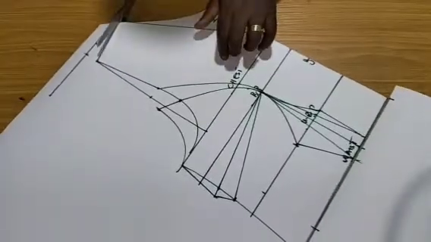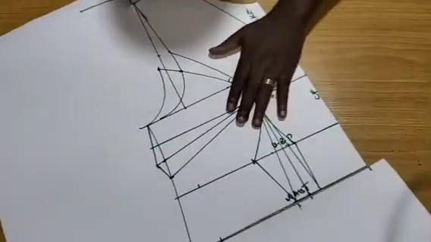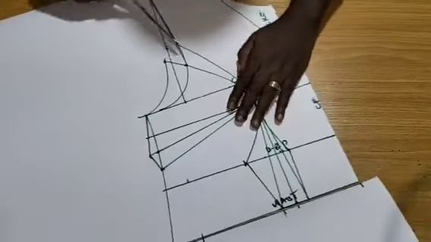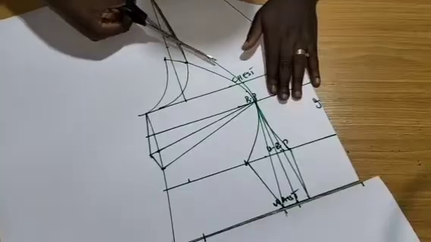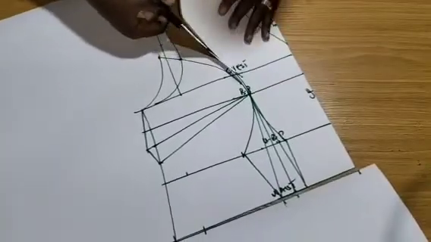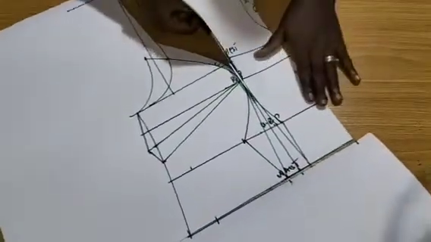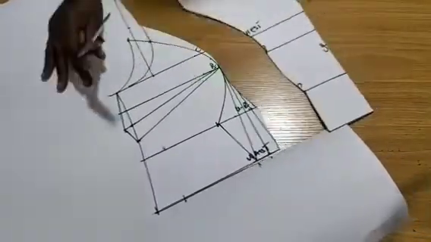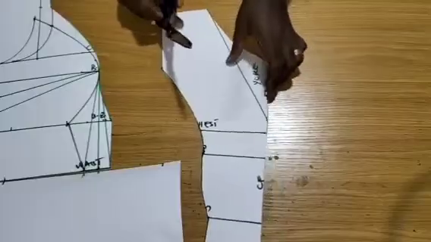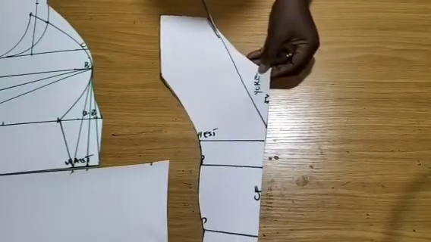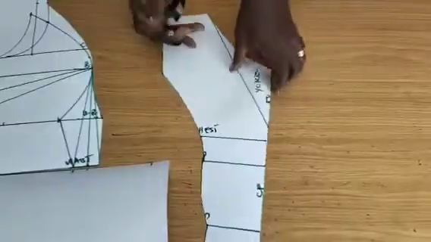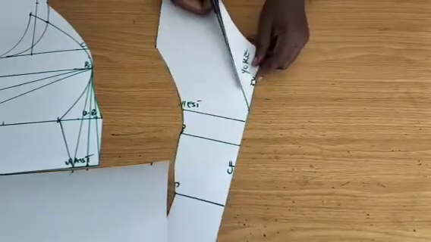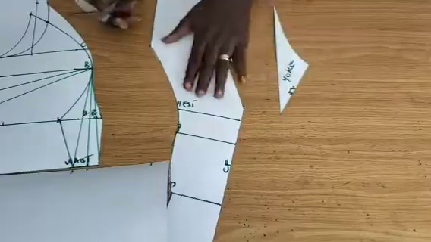The shoulder, I'll go this way, and I'll get to this point, cut through the princess dart. So I'll keep cutting through this princess dart this way. Okay, so here I'm going to cut out this yoke. So this yoke now, I'm going to cut it out. We are going to use our illusion mesh for it.